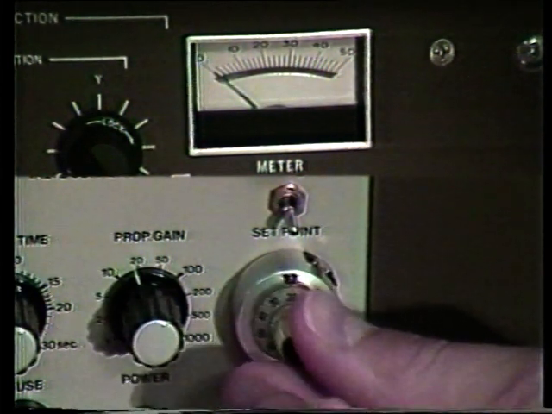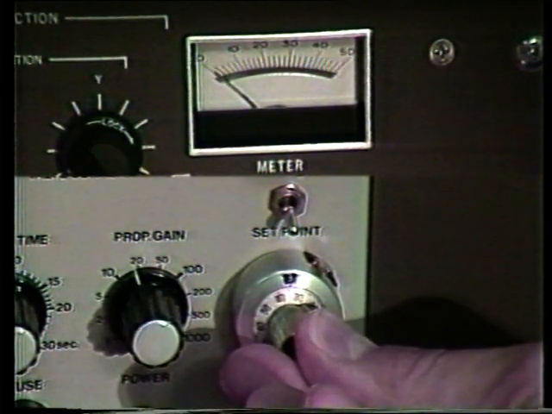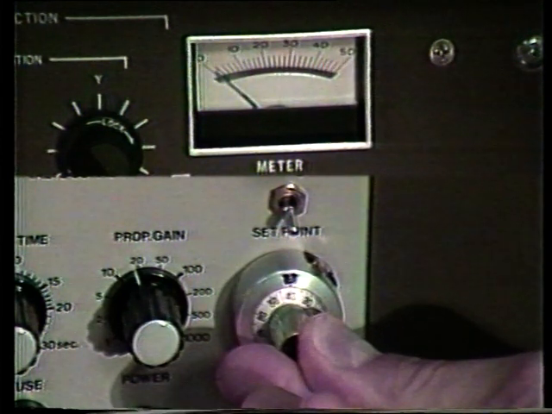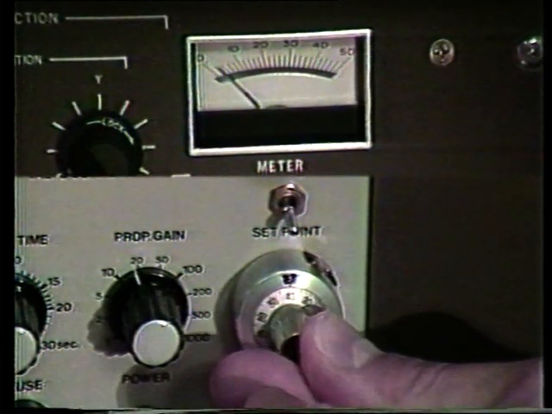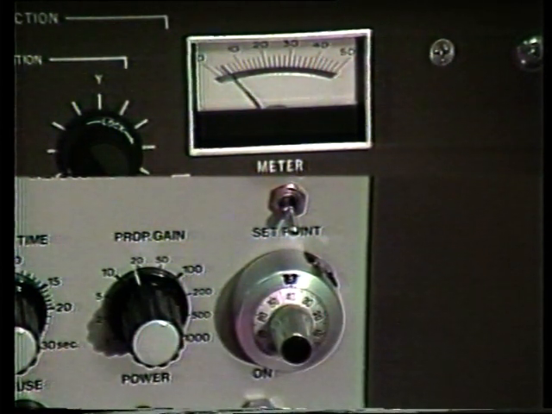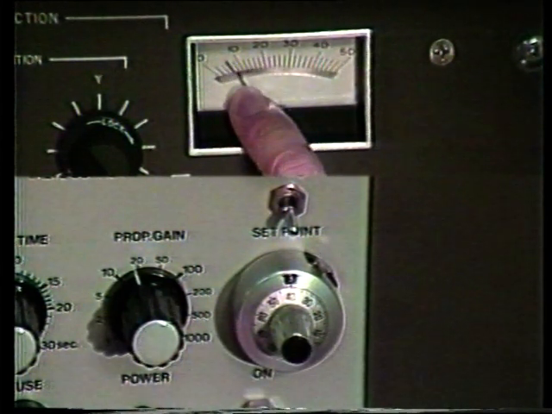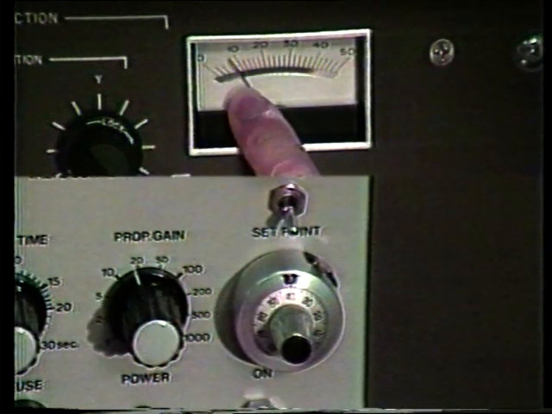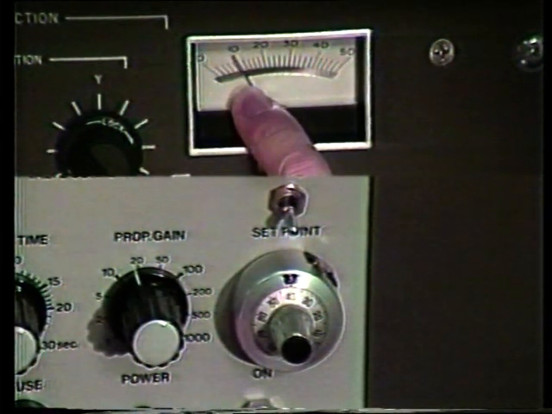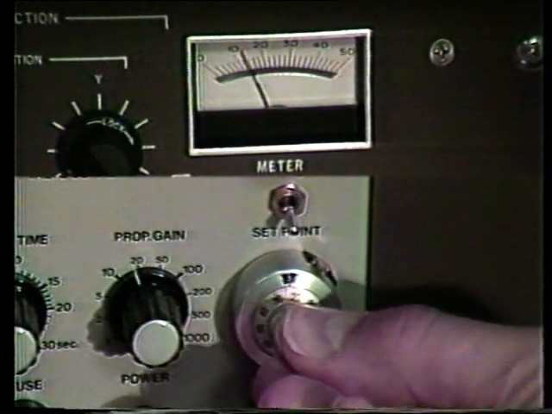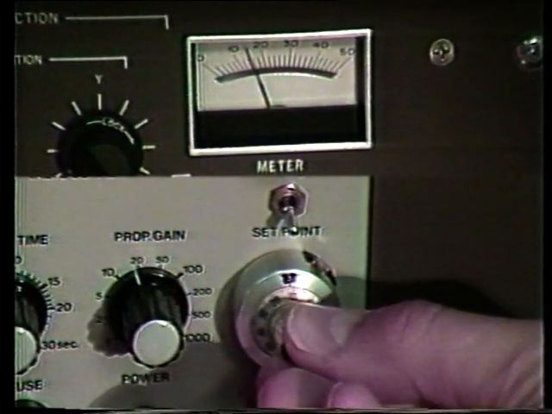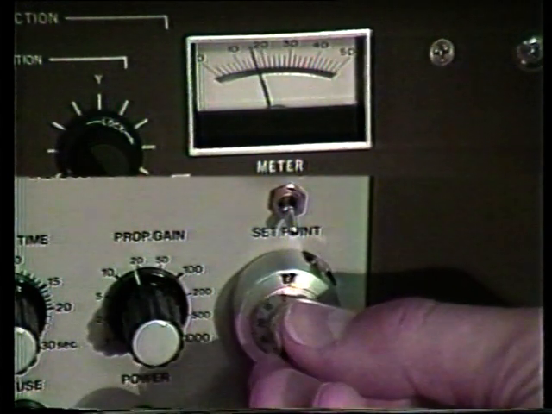We want to regulate that pressure to about 15 times 10 to the minus 3 pascals. We see now that we have a pressure indication. Slowly rising, we now have 10. Let's turn the set point down a little.